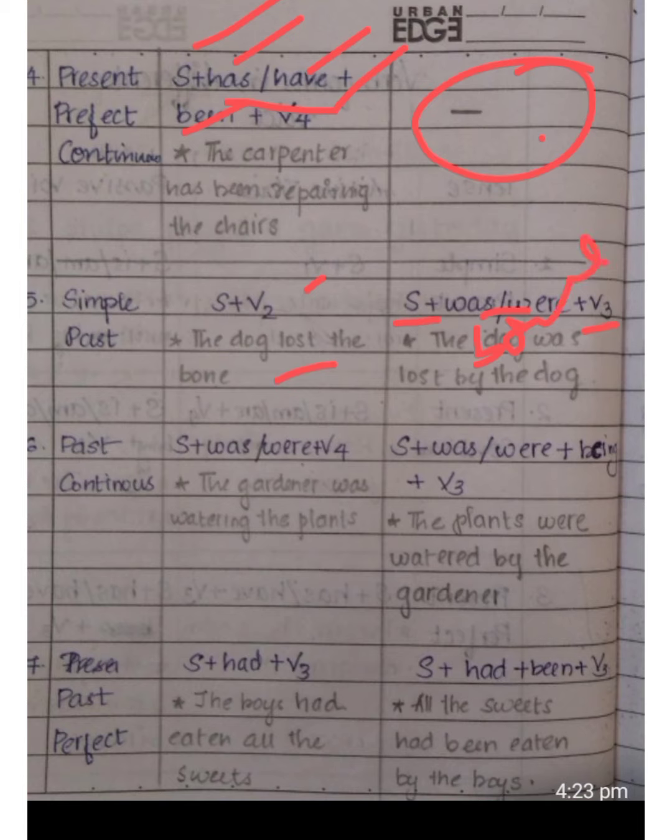Okay. And if the active voice is in past continuous tense, like subject plus was or were plus ing form of the verb, then it will change into subject plus was or were plus being plus V3 form of the verb.